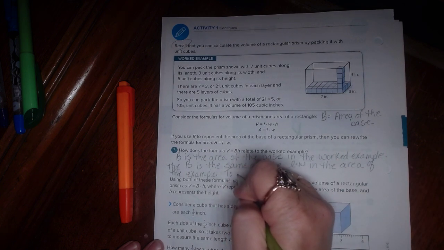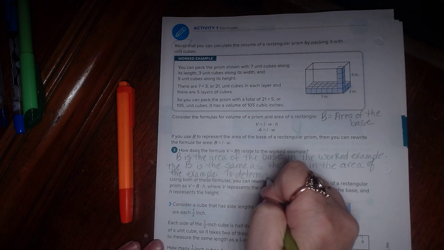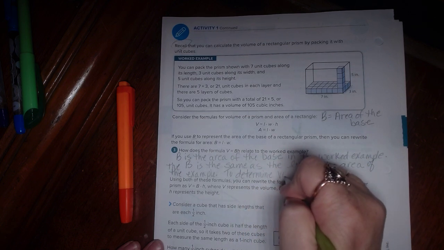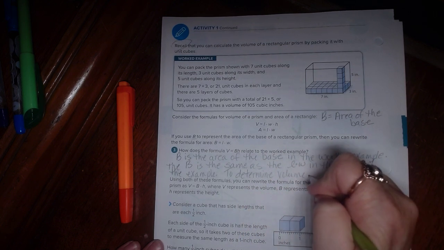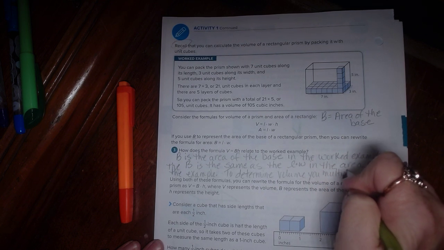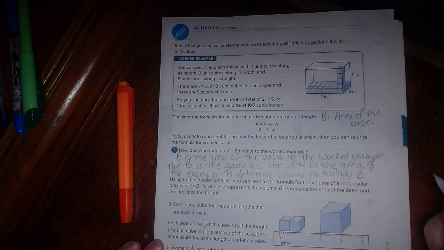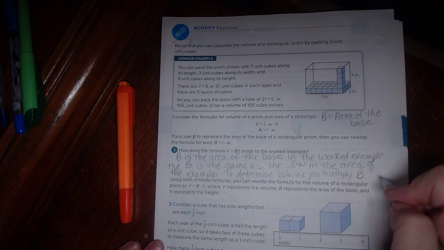So to determine volume, you multiply the capital B times 5.